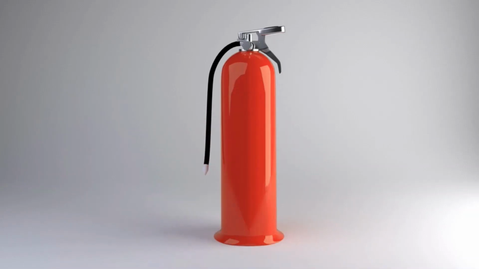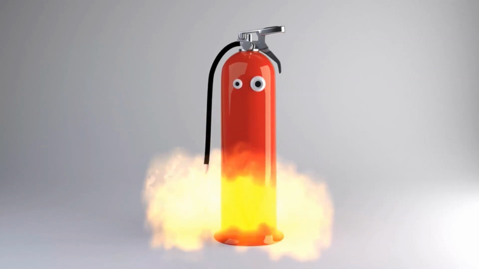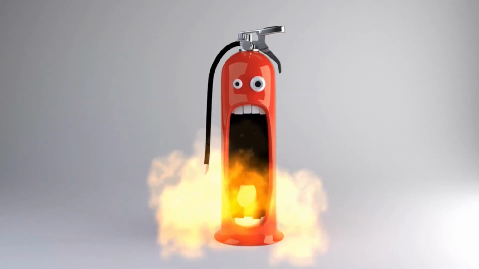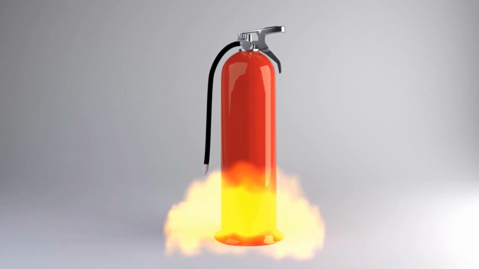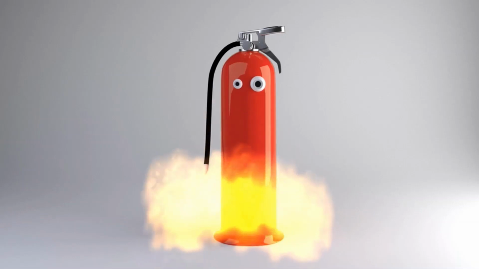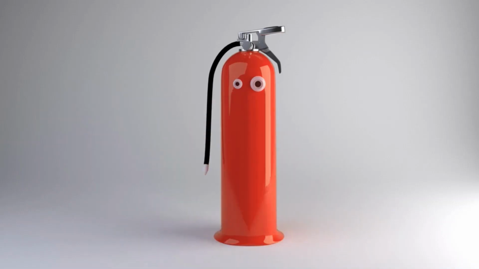Squeeze the handle. Firmly squeeze the handle to release the extinguishing agent. Sweep side to side. Sweep the extinguisher from side to side, covering the base of the fire until it is extinguished. Continue to monitor the area to ensure the fire does not reignite.